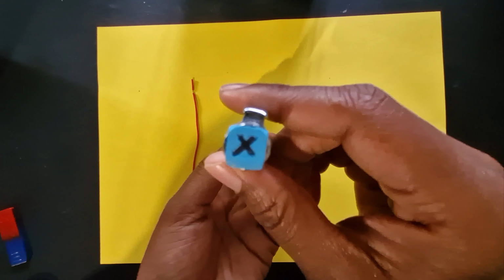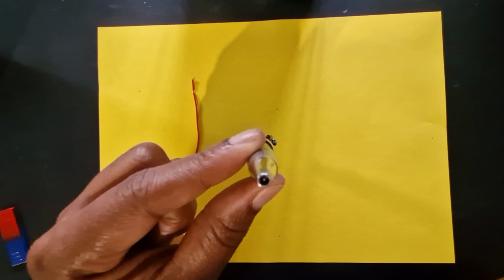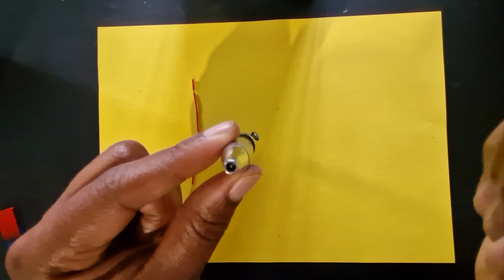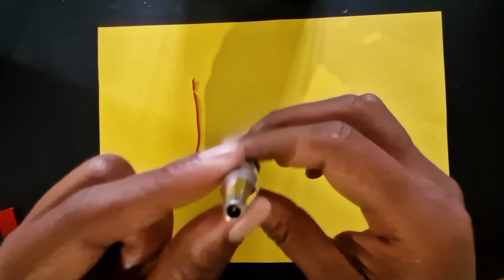So on this one end, we have a cross or an X. At this end, we have a dot and a round circle. A circle with a dot in the middle. Yes, that is the English, right?